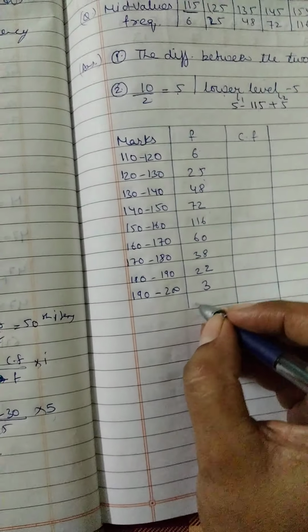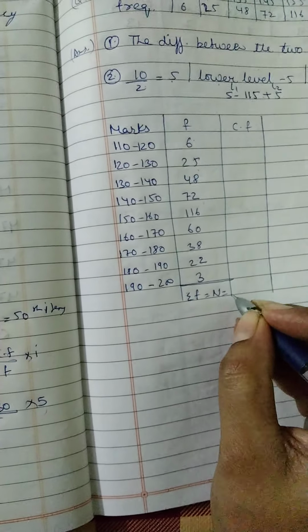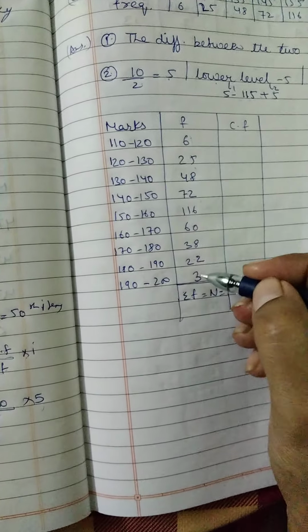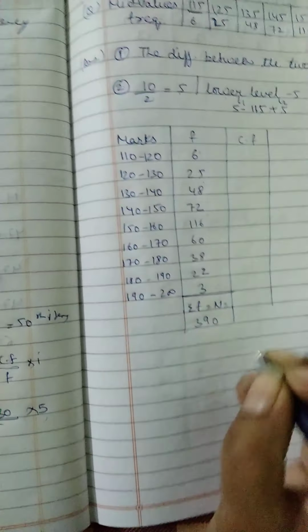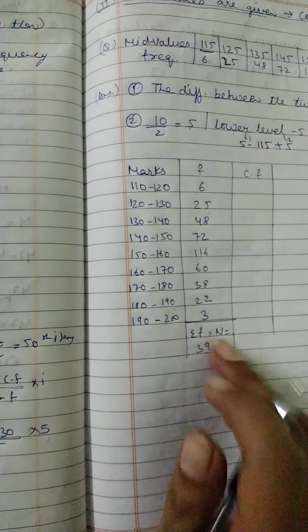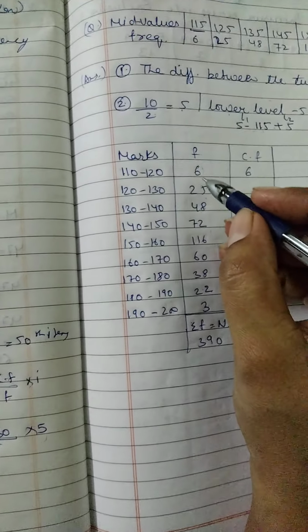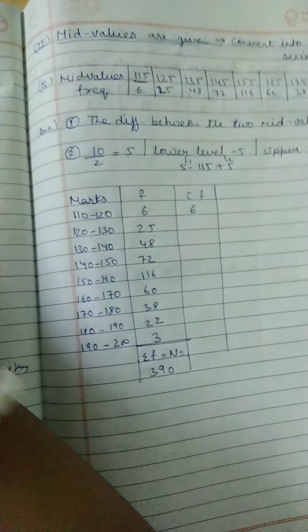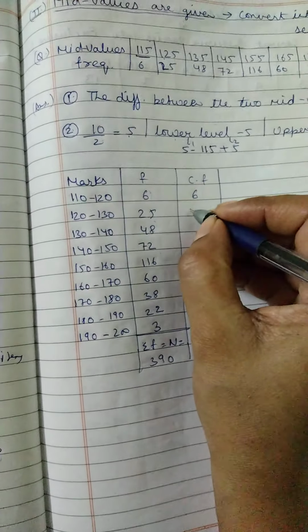Now what is the sigma f over here, or I can say n? What is the total of this frequency? The total is 390. Now find out the cumulative frequency. The first number will be 6 only. 6 plus 25 will be 31.